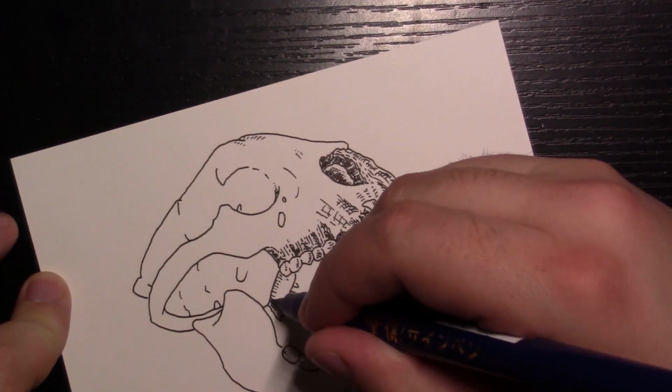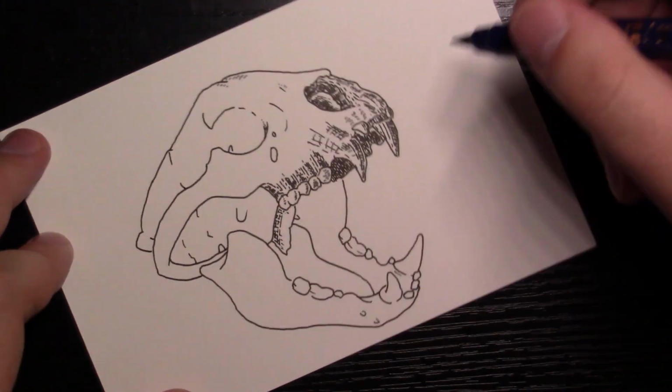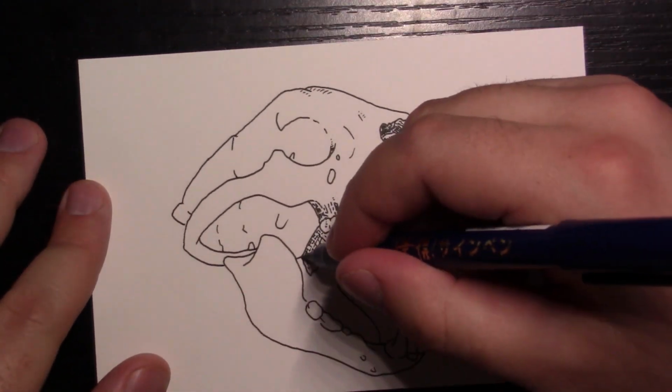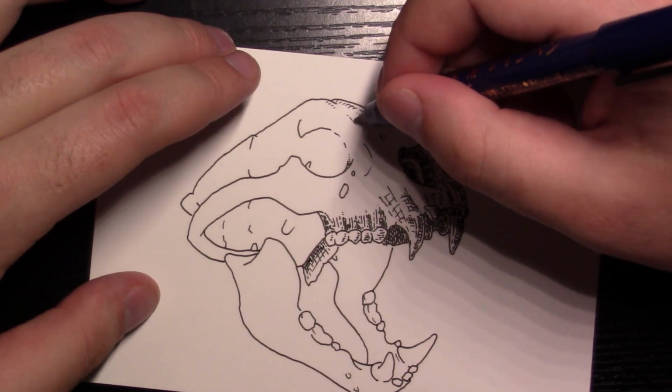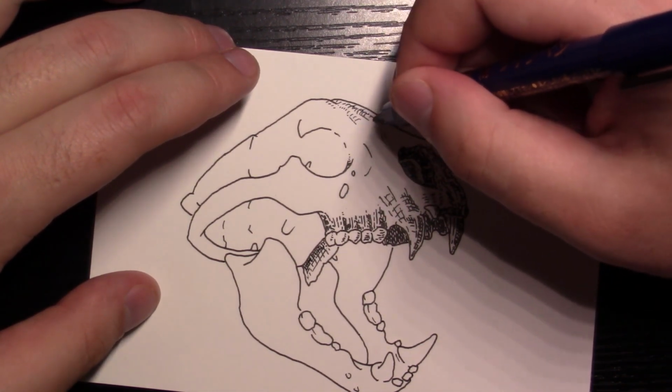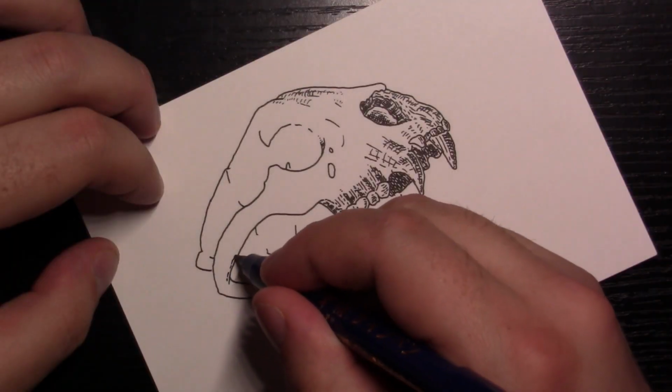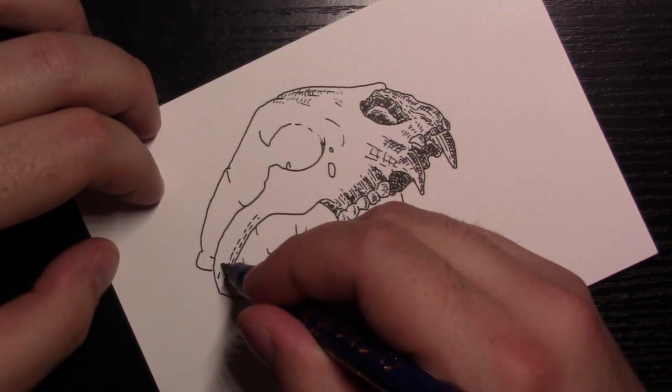and I might still do that. I might pursue that with something in the future, but this time I never got around to it. I just didn't feel like it, and this guy was sitting up on my desk for months, and now I just decided to practice some shading on him.